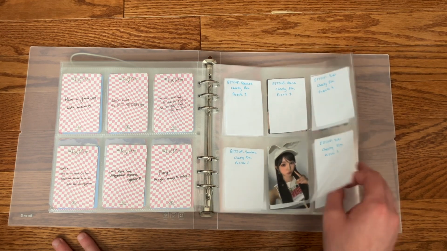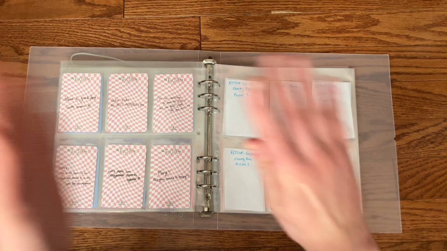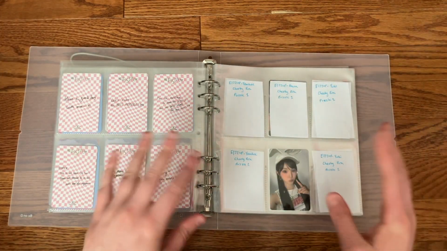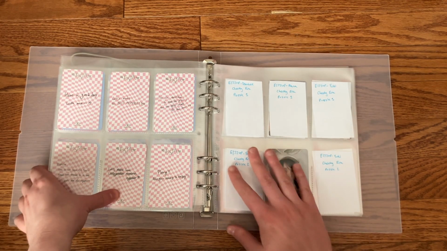So I really will not be surprised if I end up collecting Yonhee's photo cards and putting them in this binder, because I'm also going to move my Ua PCs in here. So if I have my Purple Kiss, my Ua, and my Yonhee photo cards, that might just be something that ends up happening. But yeah, I actually fell in love with Yonhee.